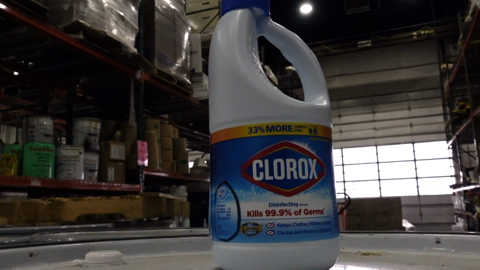Let's take a quick look at the household bleach that many of you probably have in your home. In case of eye contact, for example, immediately flush with plenty of water. After initial flushing, remove any contact lenses and continue flushing for at least 15 minutes. Wash skin with soap and water, remove to fresh air.